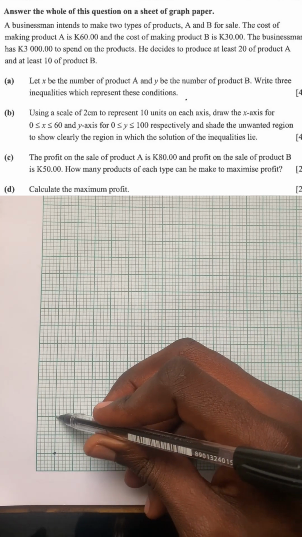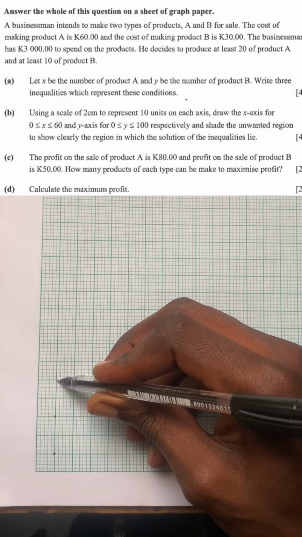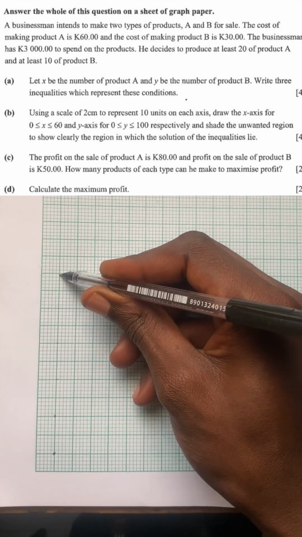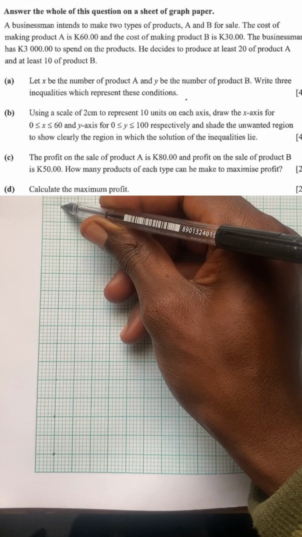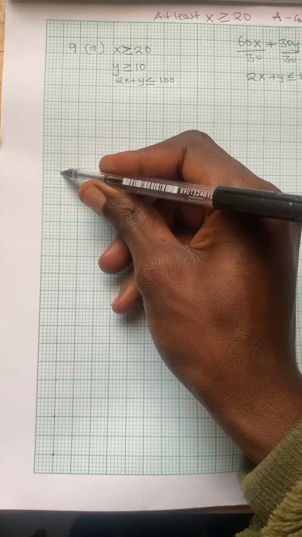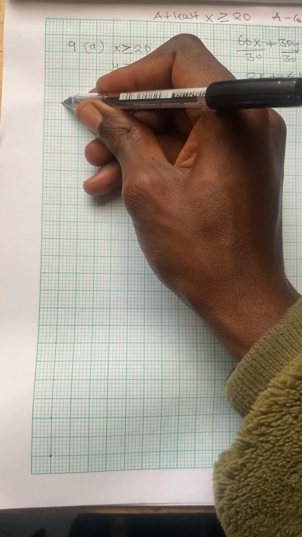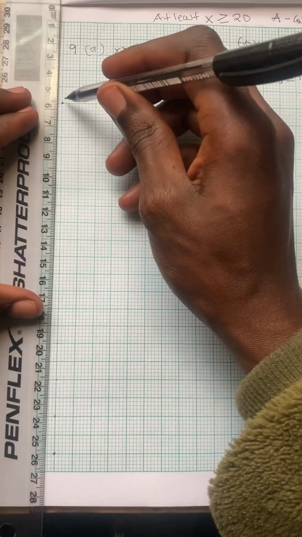So this will be 10, 20, 30, 40, 50, 60, 70, 80, 90, and 100. Right there, so draw a line.